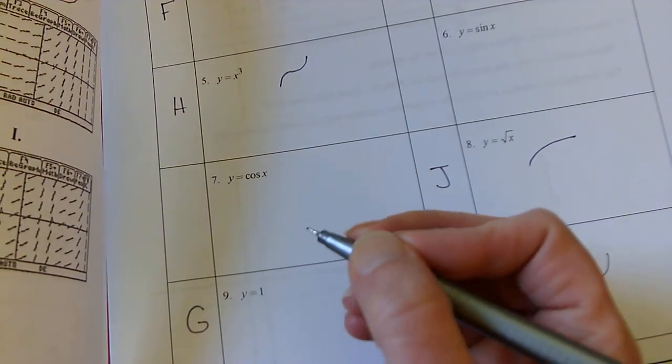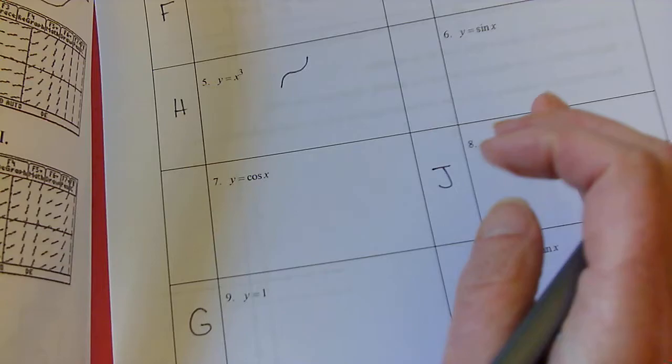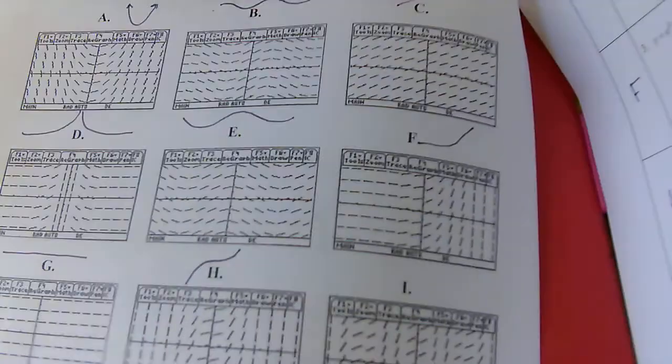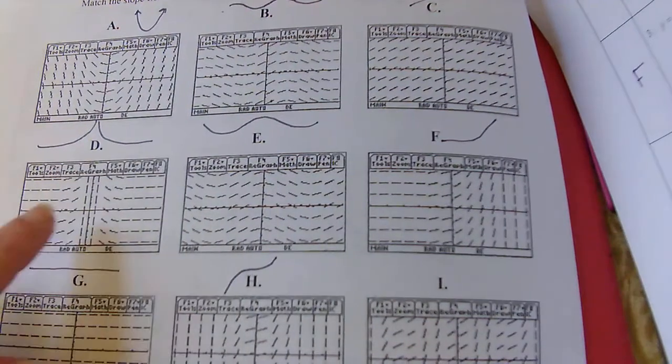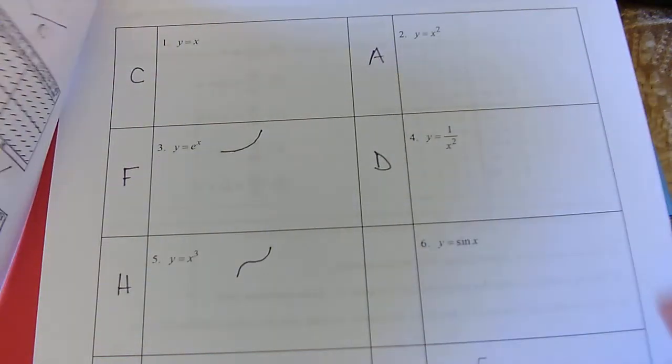That's got to be G. So cosine and sine were the two curves, and that's got to be either B or E. This crazy one is 1 over x squared.